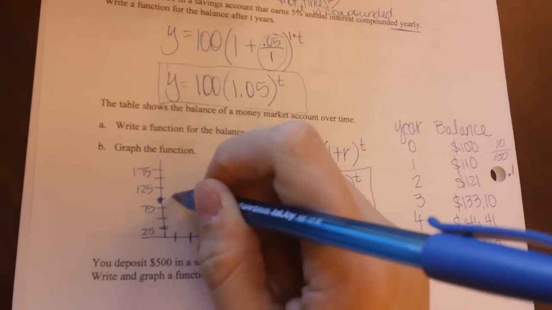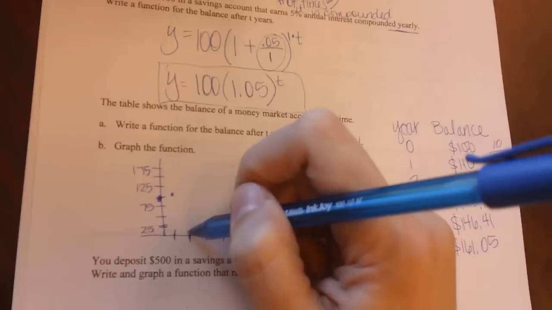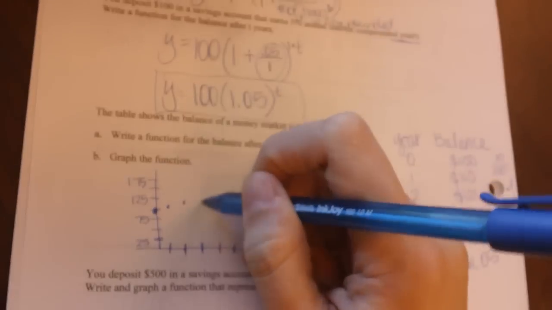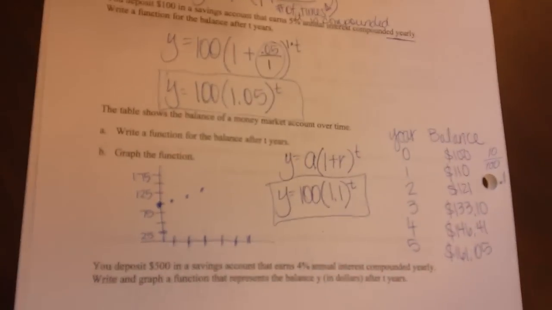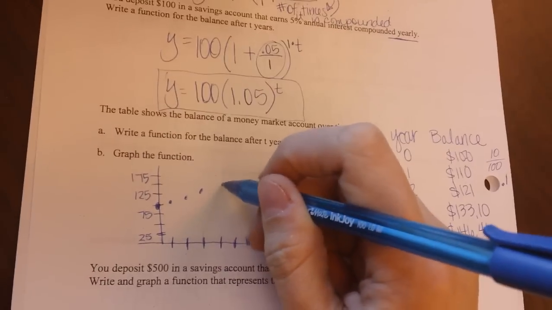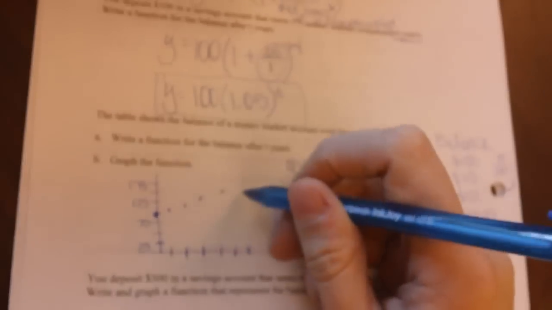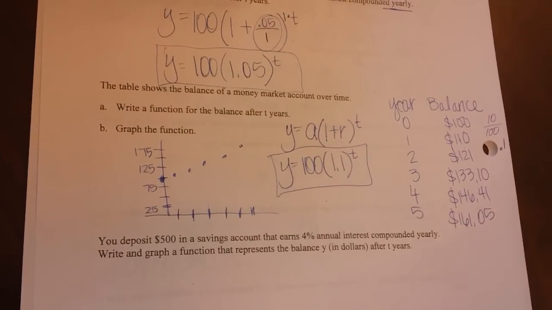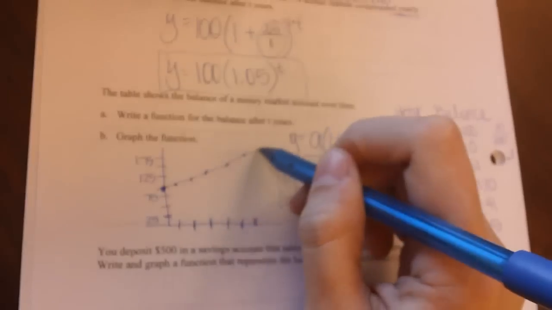Year 1 we have $110. Year 2 we have $121. Year 3 we have $133. Year 4. Year 5. So there's our graph.